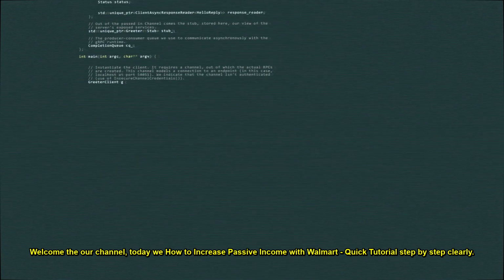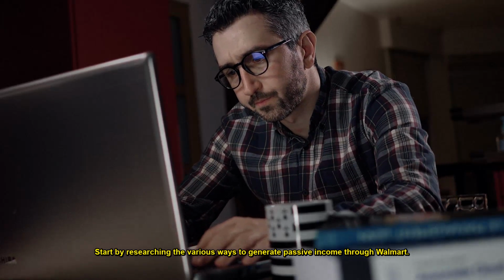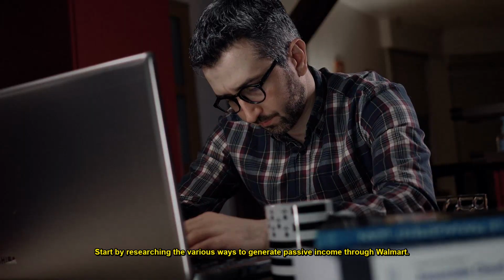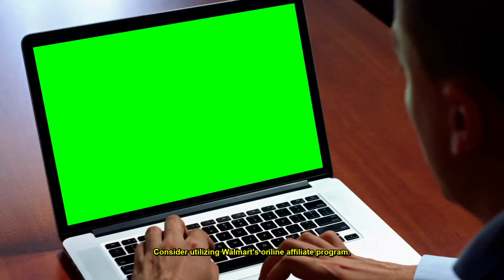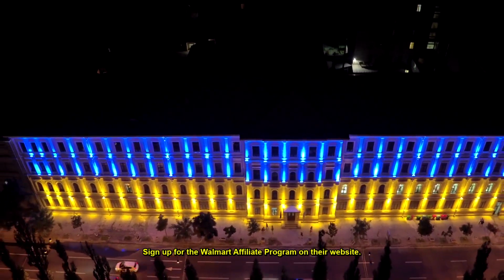Today we will learn how to increase passive income with Walmart. Quick tutorial, step by step, clearly. Start by researching the various ways to generate passive income through Walmart. Consider utilizing Walmart's online affiliate program. Sign up for the Walmart affiliate program on their website.